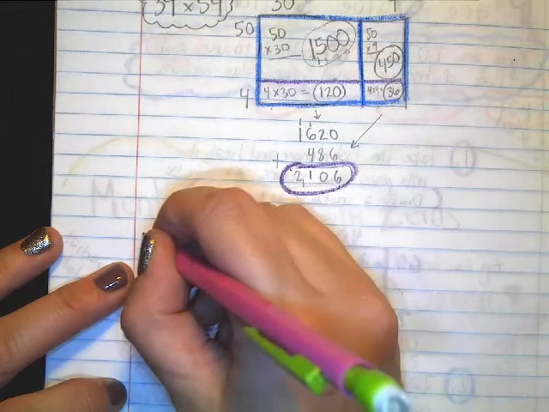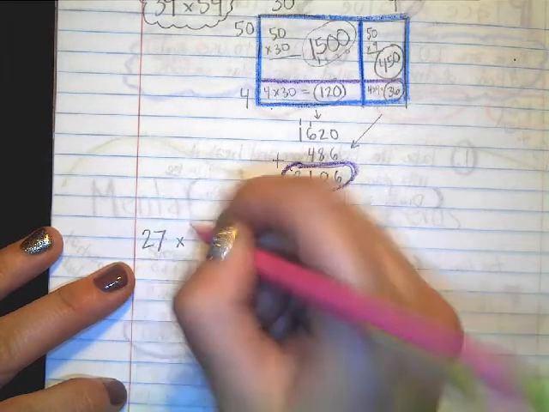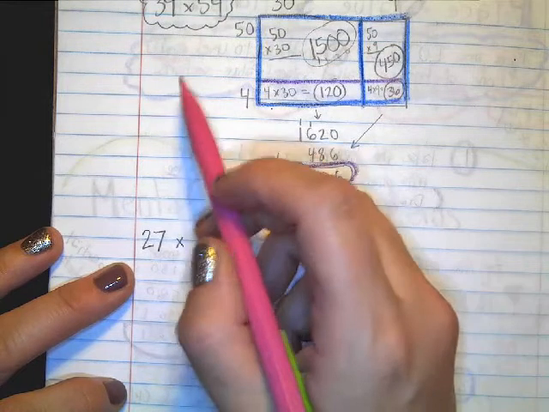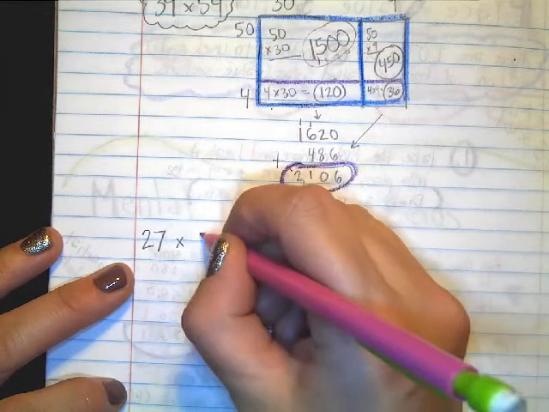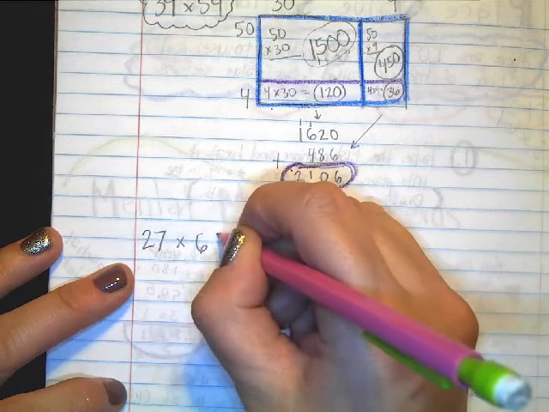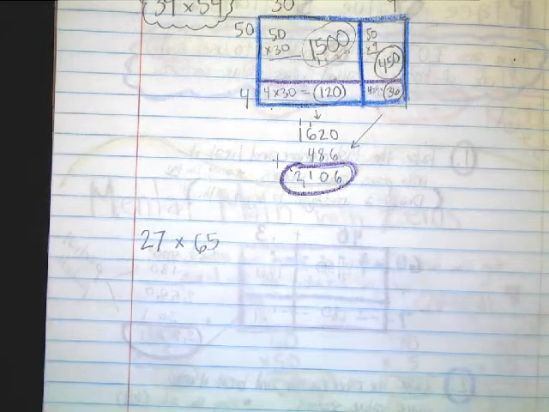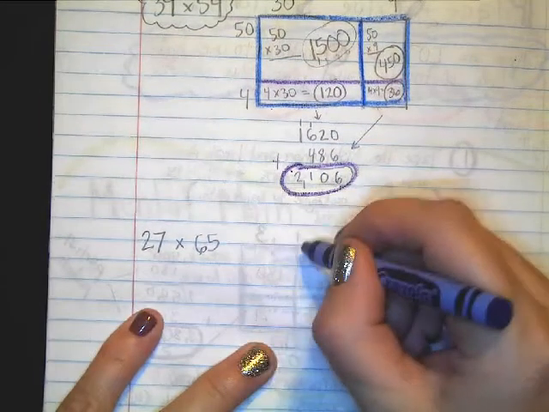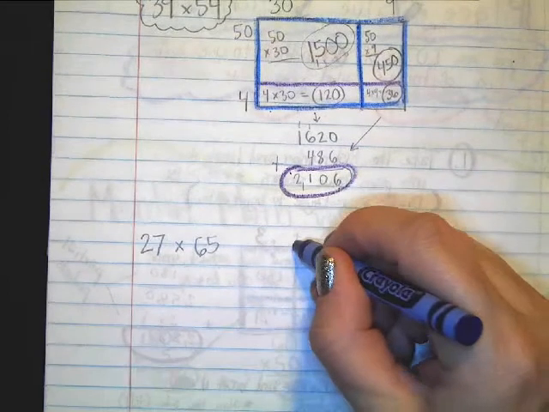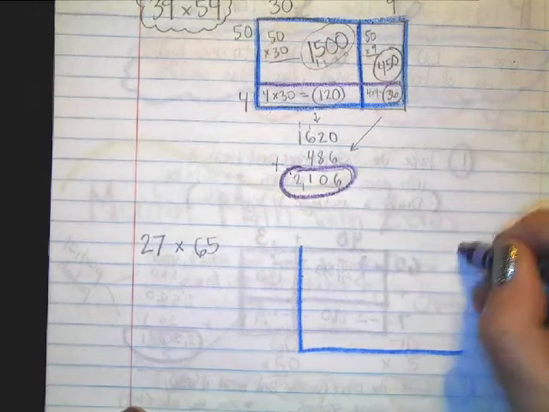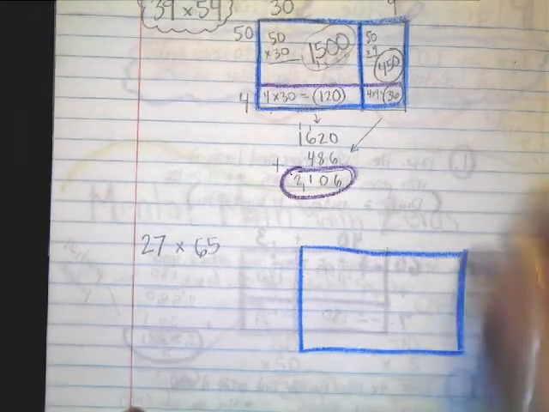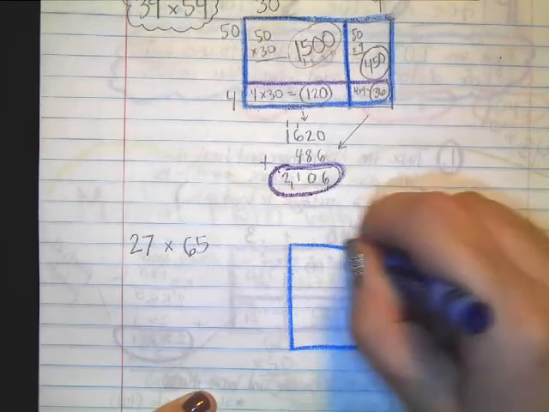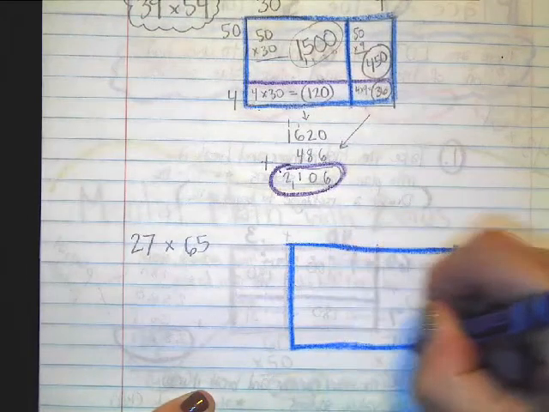The next problem I want to try is, let's do 29 times, well, let's do 20, we haven't done any sevens. We'll do 27 times, what other numbers haven't we done? Let's go 65. 27 times 65. So very first step, let's come over here a little bit further away from it.